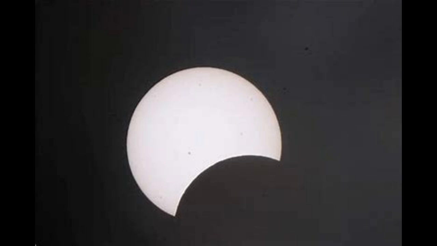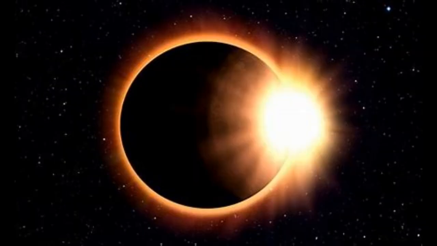What is a solar eclipse? A solar eclipse is when the moon covers the Sun, blocking its light. This eclipse can occur when the moon moves directly between the Sun and Earth. However, this alignment does not necessarily result in a total solar eclipse. Solar eclipses occur on average 2.4 times a year.